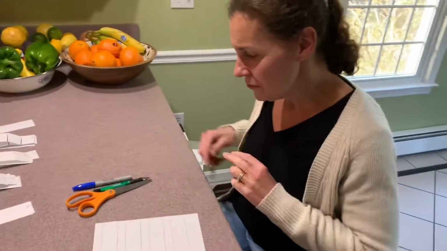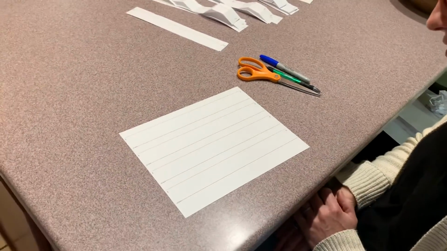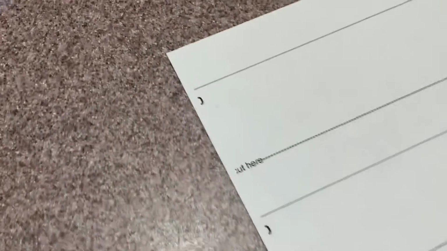So the first thing that you need to do your fraction strips is this paper that your teachers sent to you, which has number lines. All right, and let me show you what I'm going to do to this paper to get it ready. So on my printer, the zeros all got cut off.